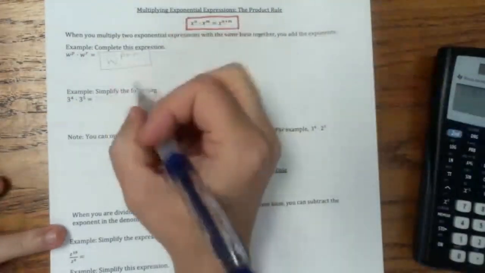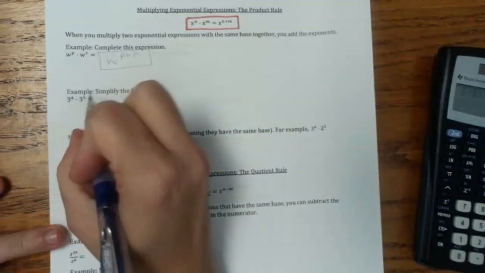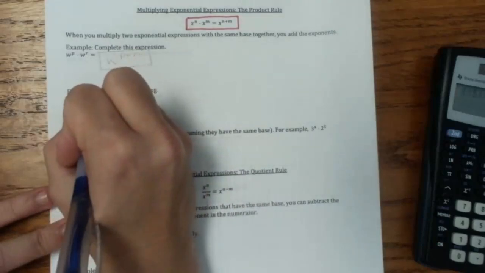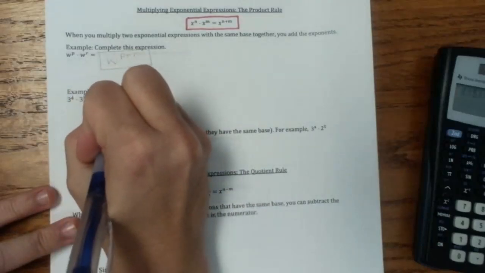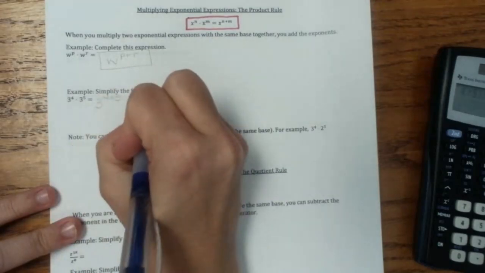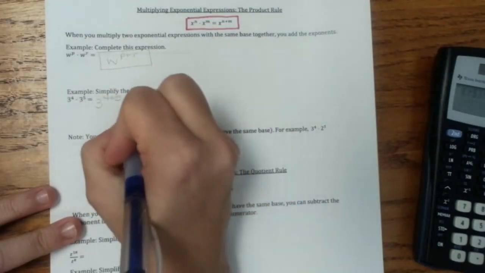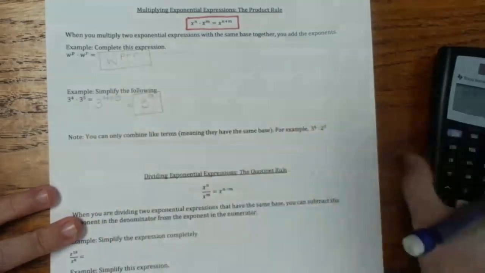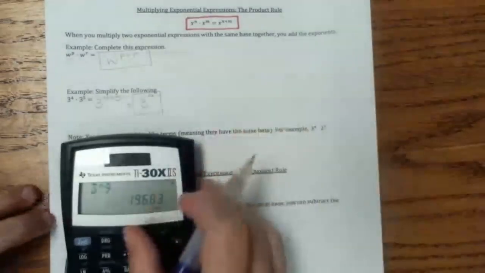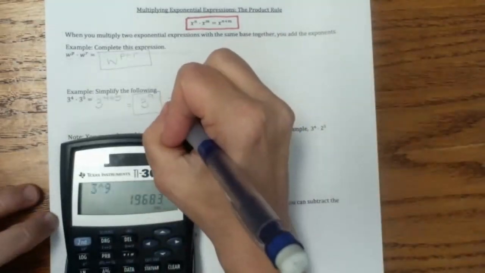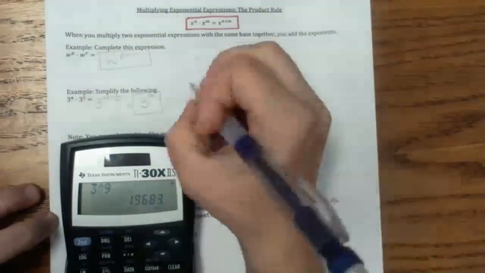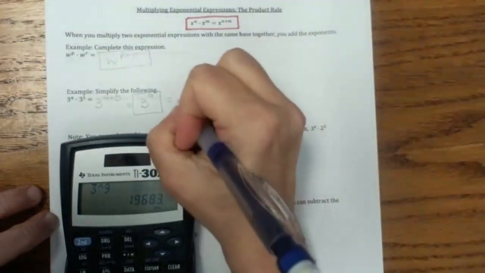Same thing for the next one. Simplify the following: 3 to the 4th times 3 to the 5th. They're both base 3, so I can combine them in the same base 3. We can add our exponents. So 3 to the power of 4 plus 5 would give us 9. So 3 to the 9th power, which if you want to write it out, would give us 19,683. Either way is fine.